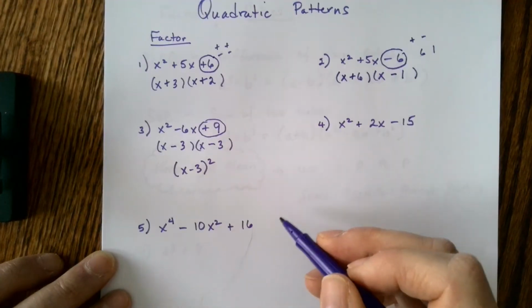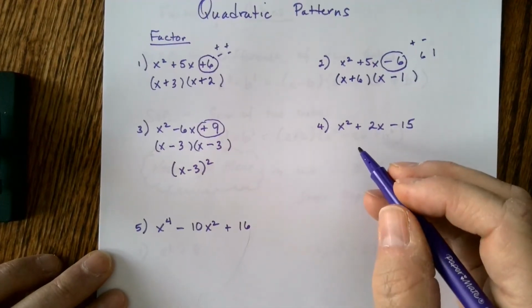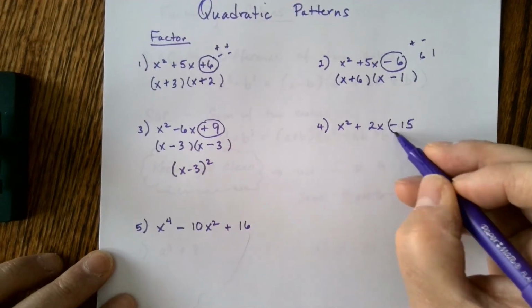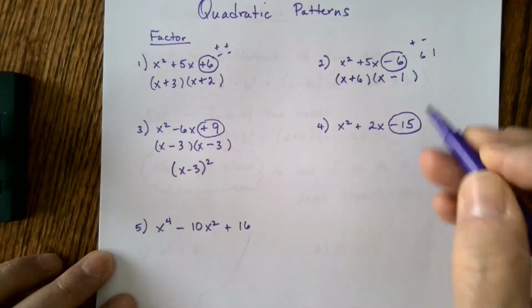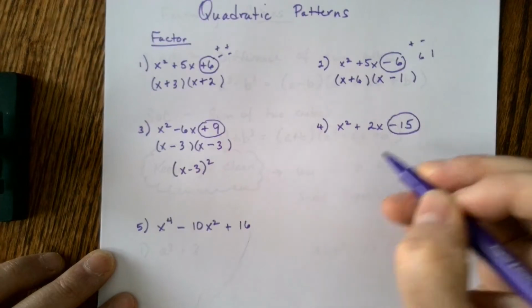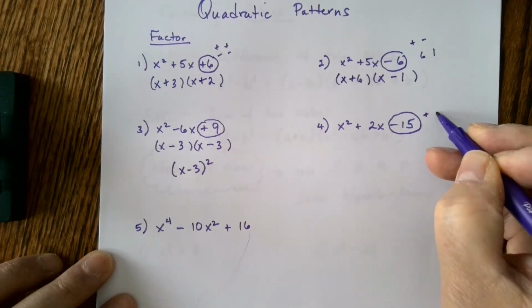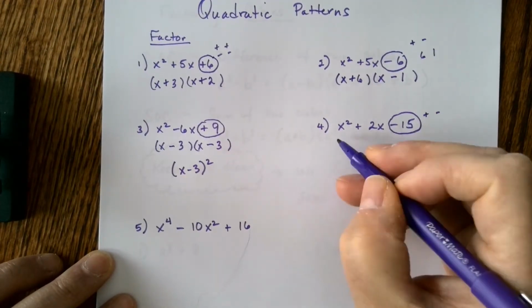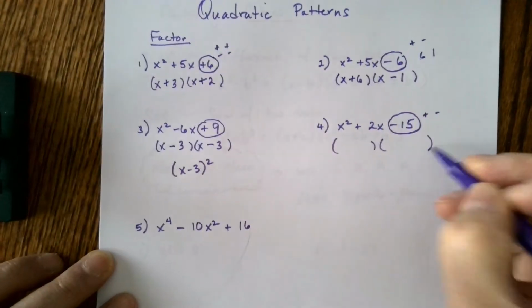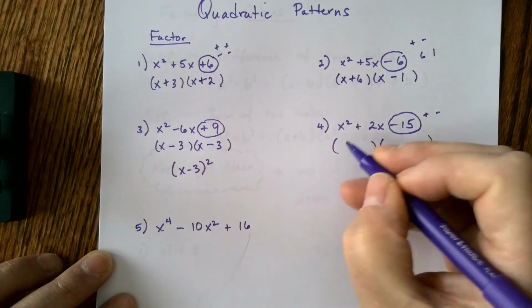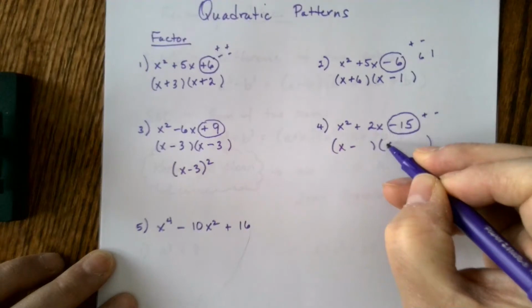Problem number 4, again, just practice. Last term is negative, middle term's positive, so I know I'm going to have a positive and a negative that I'm going to have to multiply together. I'm going to end up with x minus and x plus.